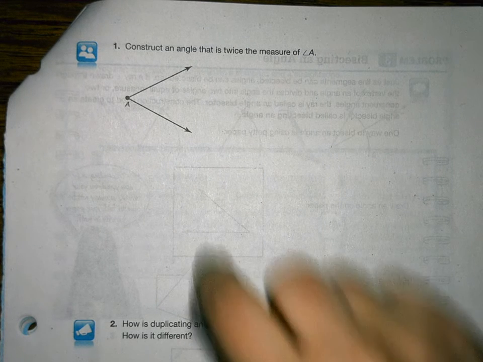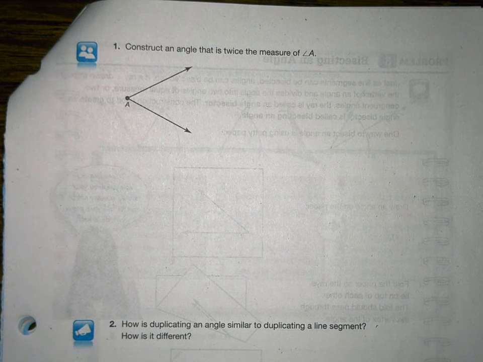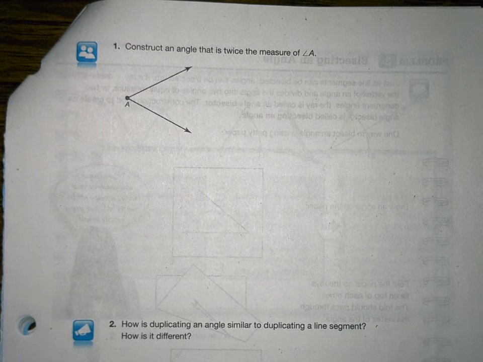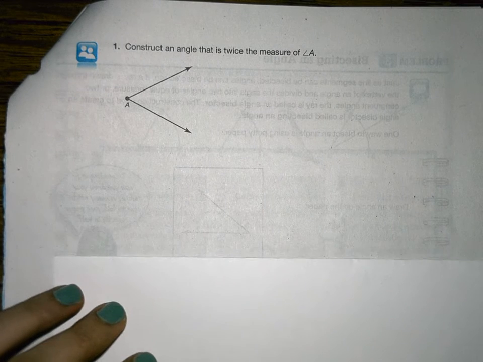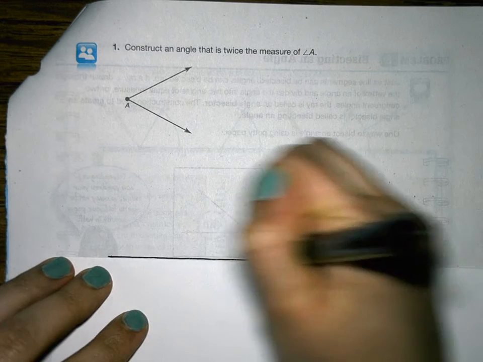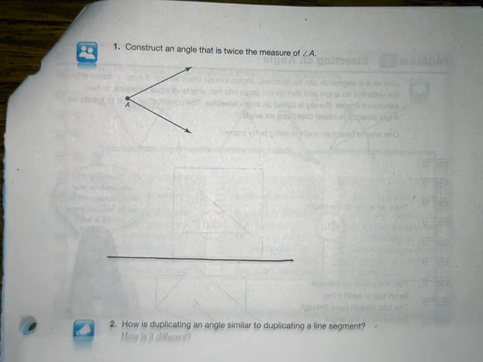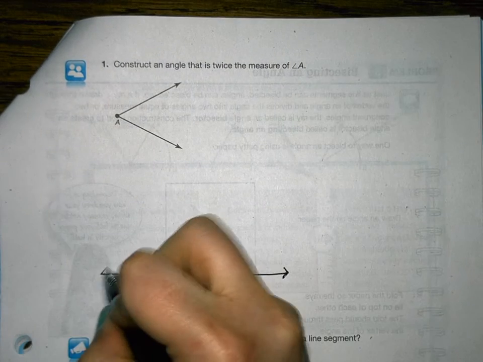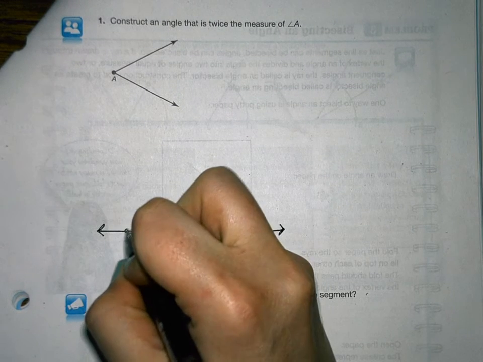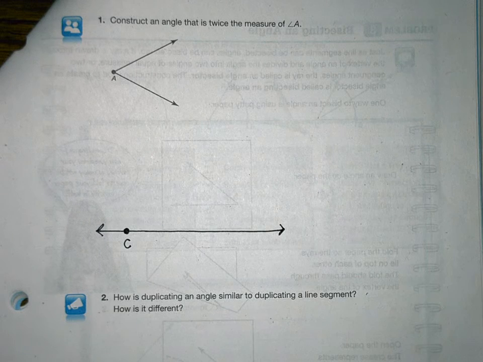So, the first thing I'm going to have to do if I want to construct an angle that's twice the measure of angle A, I'm pretty much going to want to construct 2 angle A's, but on top of each other. So the first thing we're going to do is construct a starter line. I'm going to do it a little bit lower, and let's make a line. Put your arrows. And let's label a point C. So that's going to be our starting point.